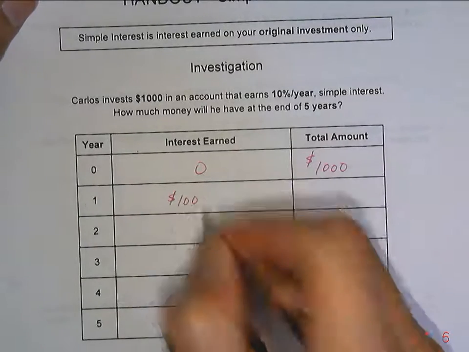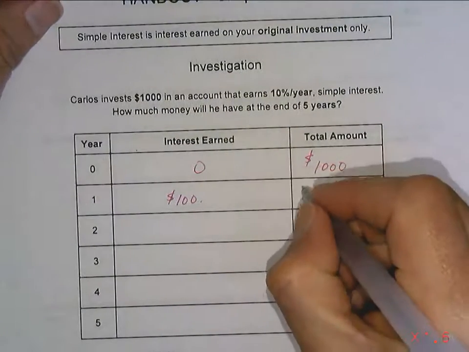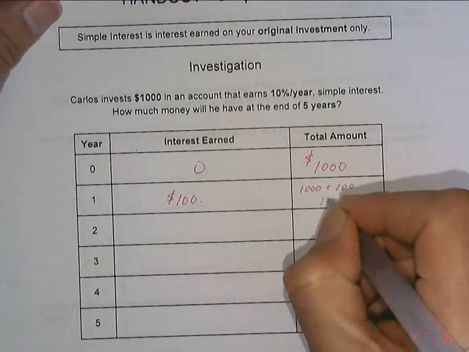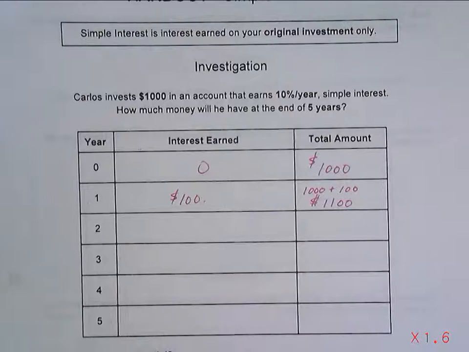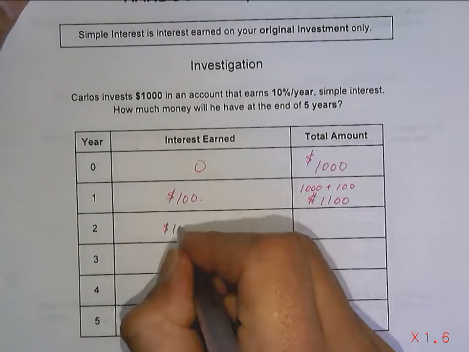So, how much money does he have? He's going to have his original 1,000 plus the 100. So he's now going to have $1,100. After the second year, how much interest does he earn? He earns 10% of his original amount of money. So he earns another $100.